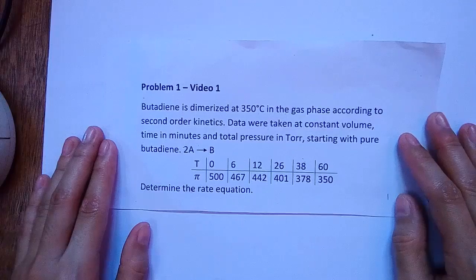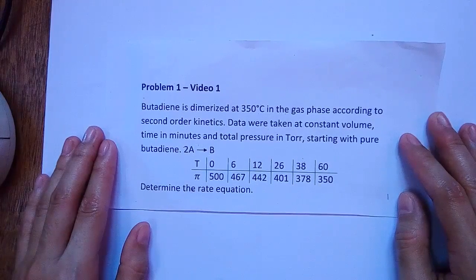Butadiene is dimerized at 350 degrees Celsius in the gas phase according to second-order kinetics. Data were taken at constant volume, time in minutes, and total pressure in Torr, starting with pure butadiene, 2A to B. Determine the rate equation.